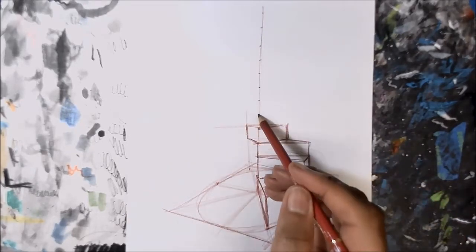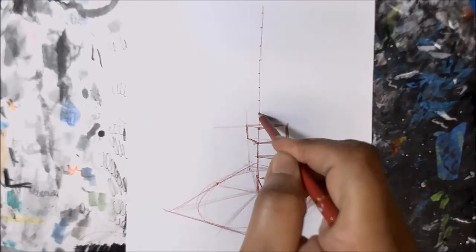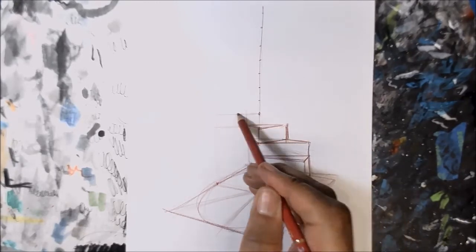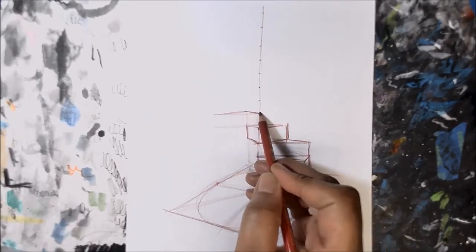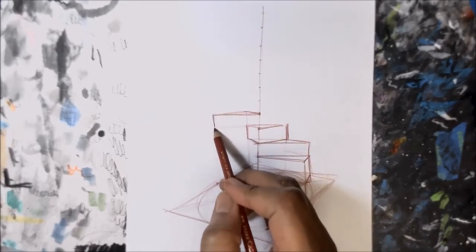Alright. So now, on the anchor, now, to help create, and depending on the angle you choose, it's going to be very, very shallow.